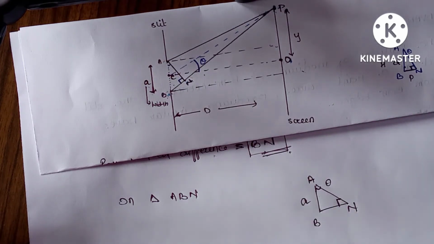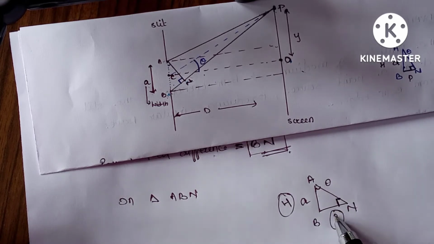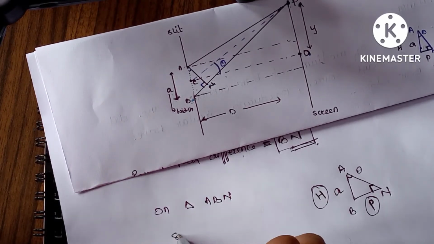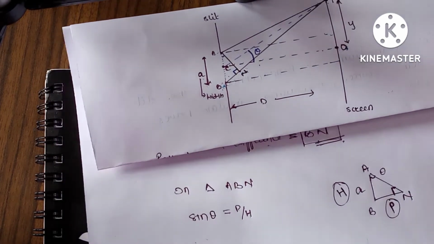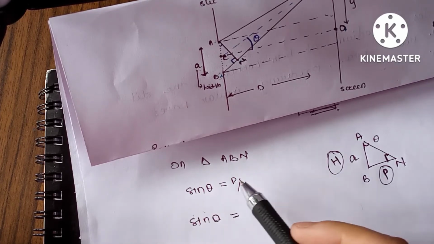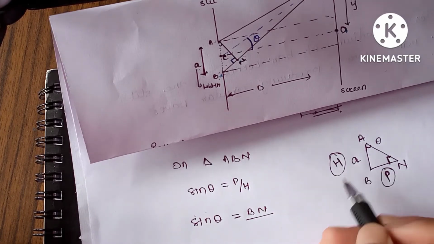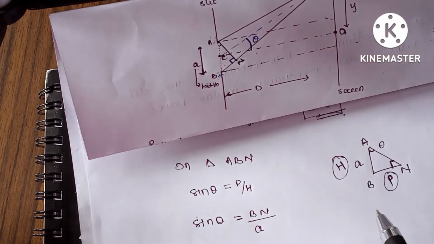The side opposite the right angle is the hypotenuse, and this is the perpendicular. We relate the perpendicular and hypotenuse by sine theta, which equals P by H. So sine theta equals perpendicular BN over hypotenuse, which is small letter a, because the width of AB is small a.